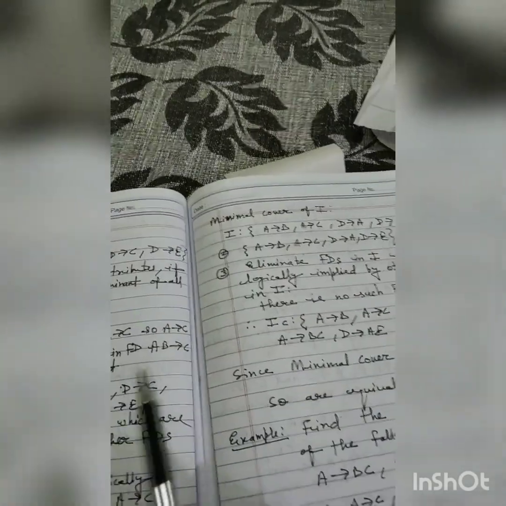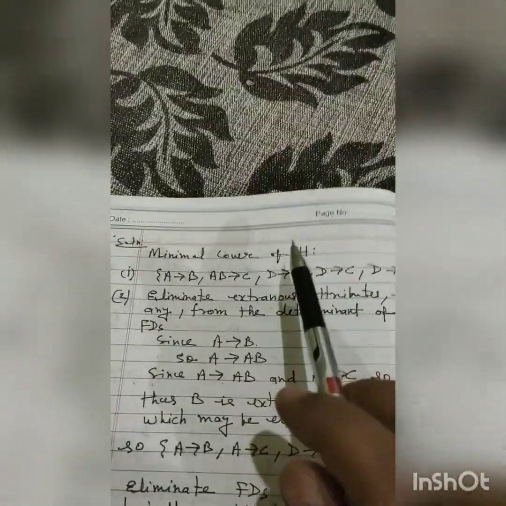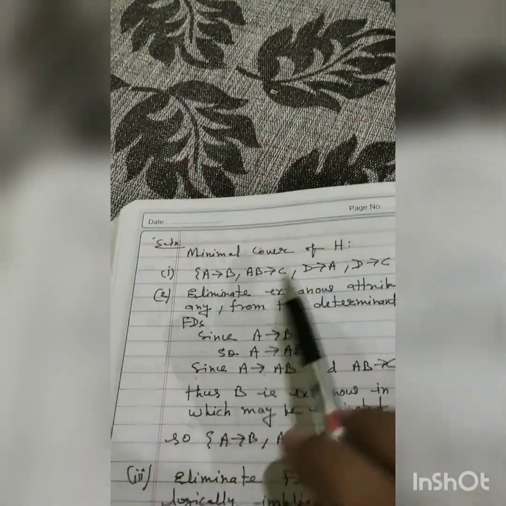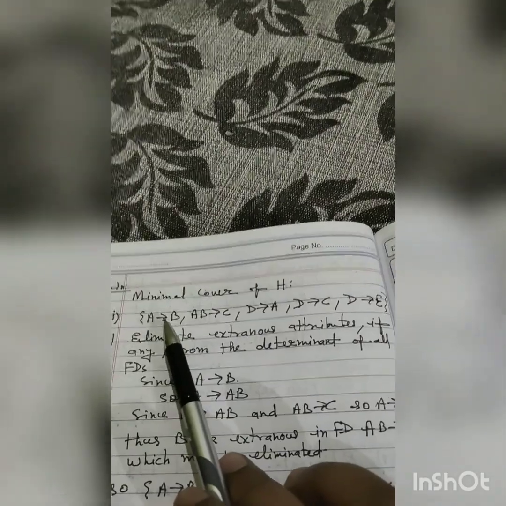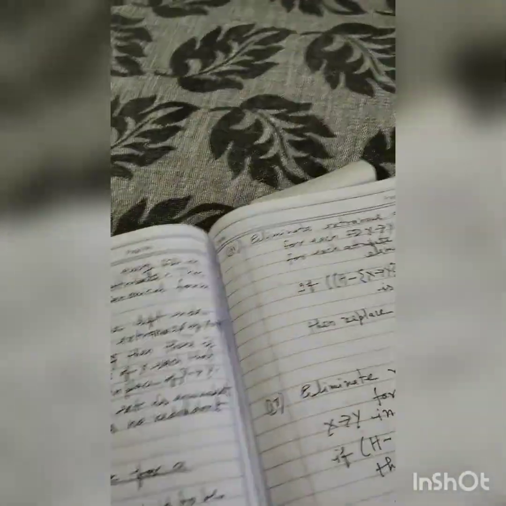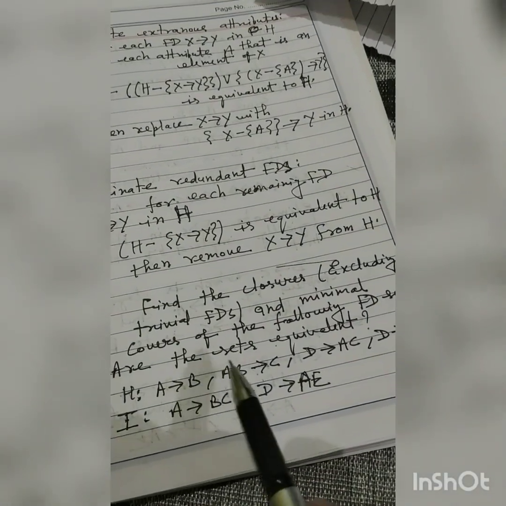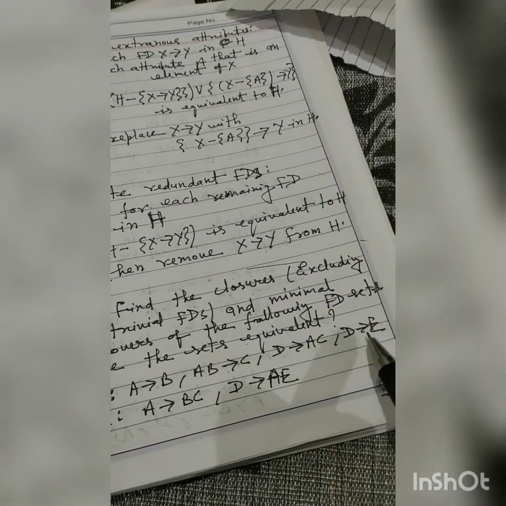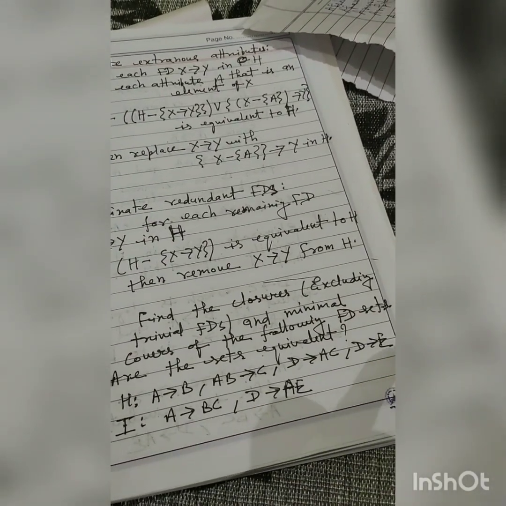Now we will find the minimal cover. First, we will calculate the minimal cover of H. In this way, you have to solve. So first, I have written these functional dependencies: A to B, AB to C, D to AC, D to E. Here the right-hand side is not in canonical form.